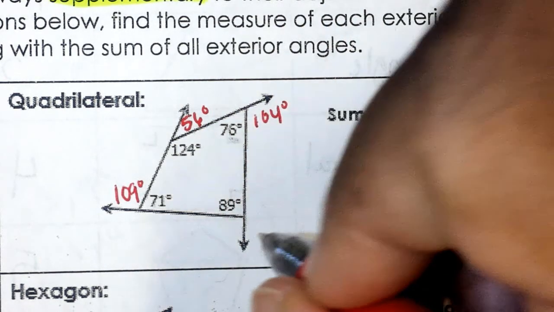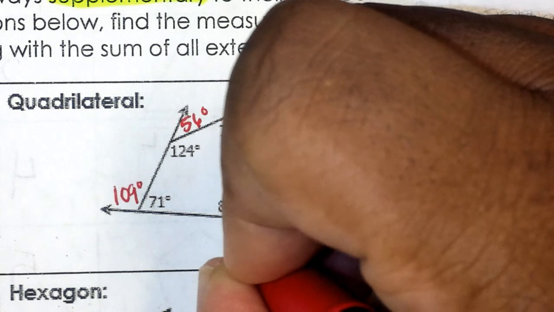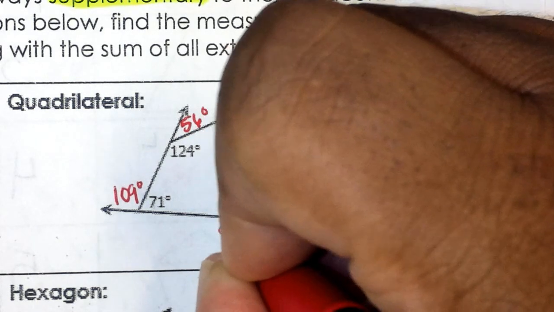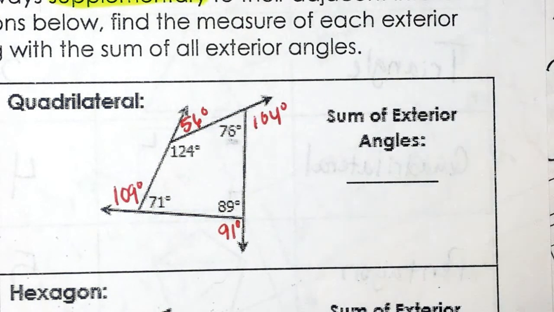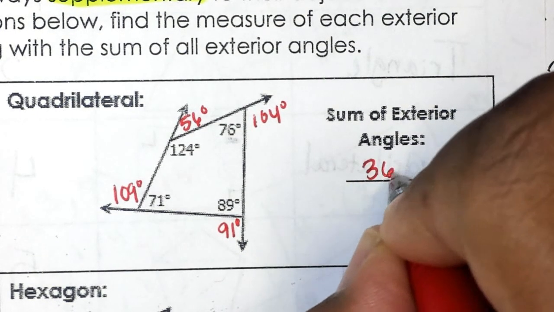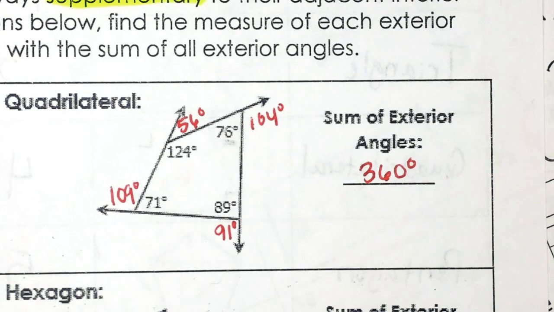And then the last one, 91. Add those together. 360 degrees. The sum of the exterior angles on a quadrilateral is 360 degrees.